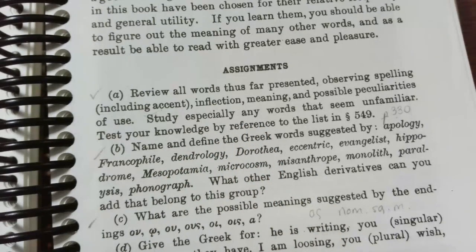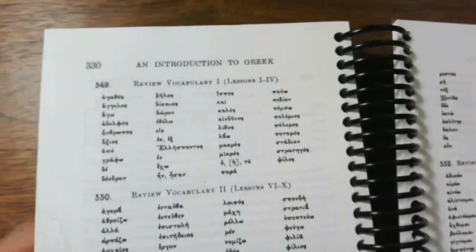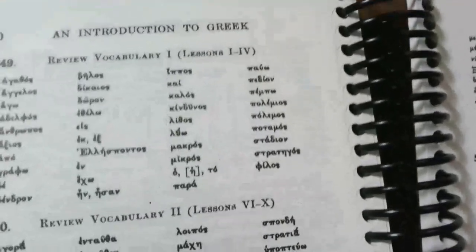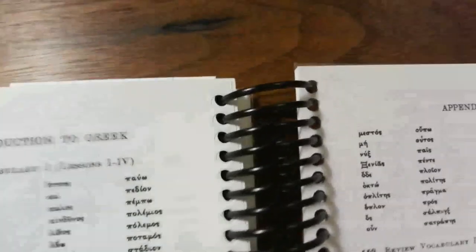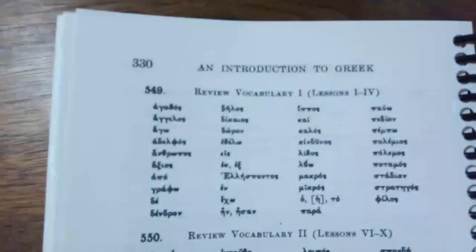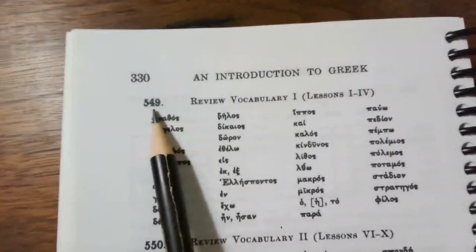All right, so we looked at paragraph 27, section A. Let's go to page 330 to look at 549 for a convenient list of vocab. All right, so here we are. We are on page 330, paragraph 549. There we are. Okay.